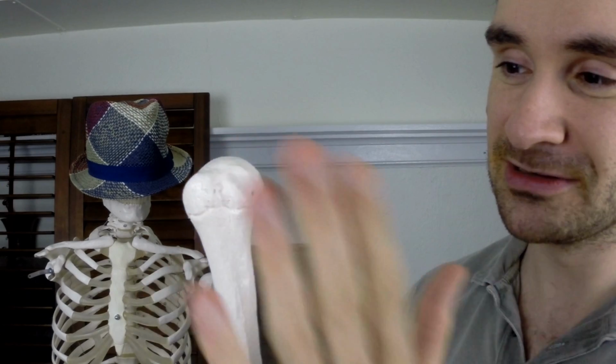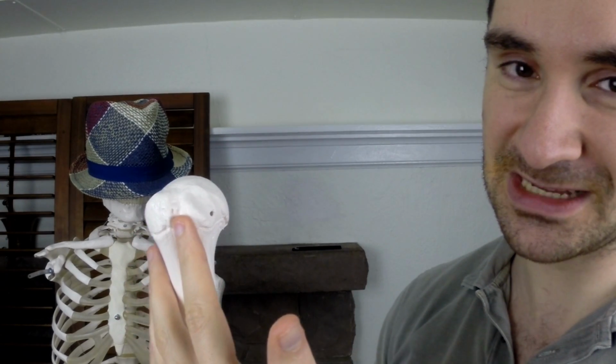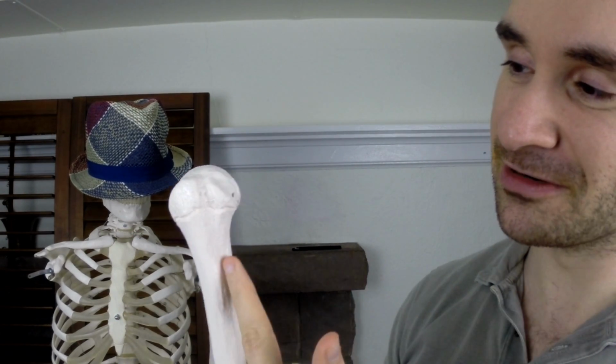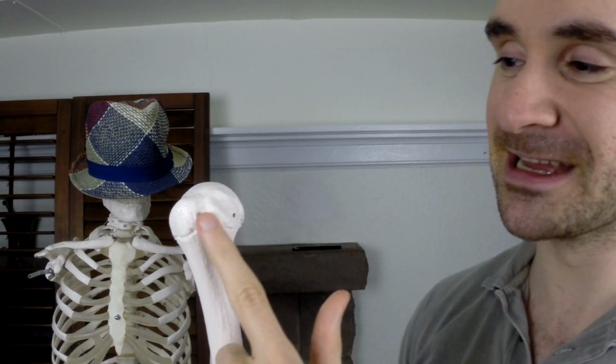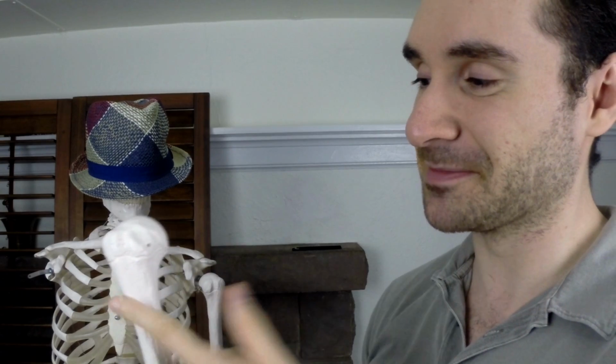The long head of the biceps travels through the space between the lesser and greater tubercles, held in place by your transverse humeral ligament, which runs across here. If you tear that ligament, your long head of the biceps could slip around in there and become inflamed, and tendonitis could happen that way as well.